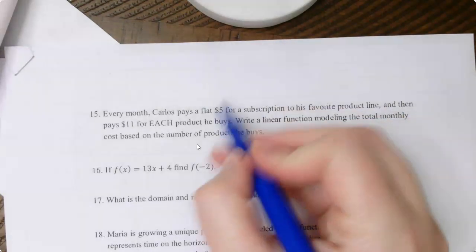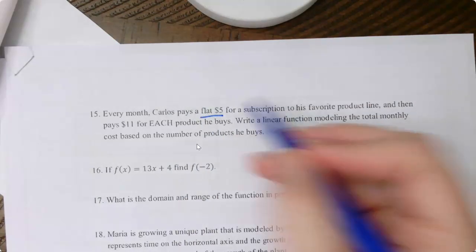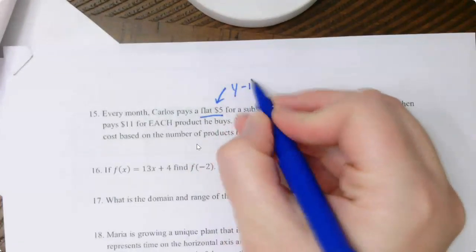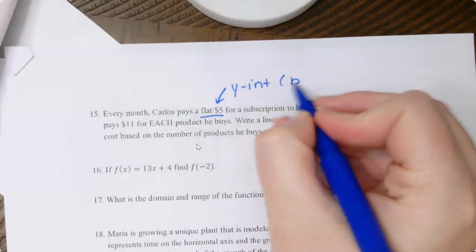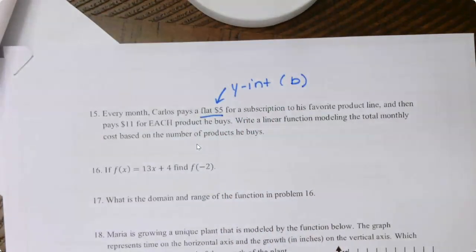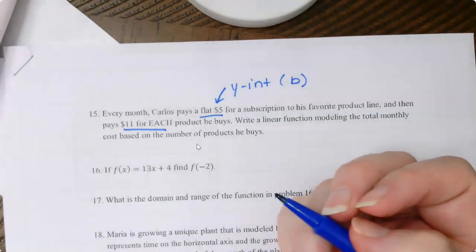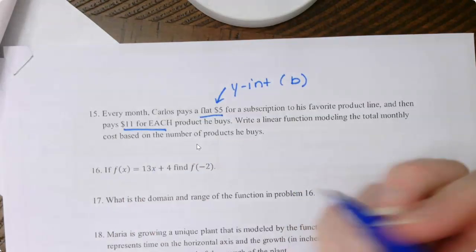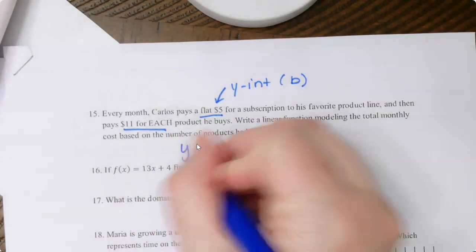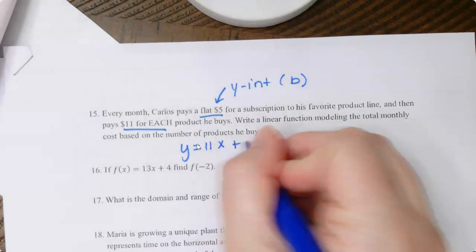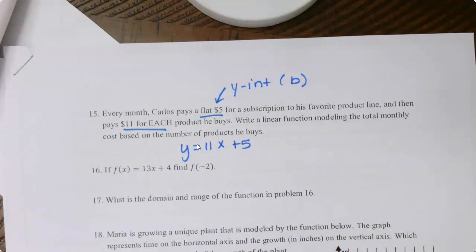So your flat cost, your constant, is 5. That means that is your y-intercept, or the b. And then $11 for each product, so that's going to be your slope. That's going to be your m. So the equation here is just y equals 11x plus 5. That is your equation.